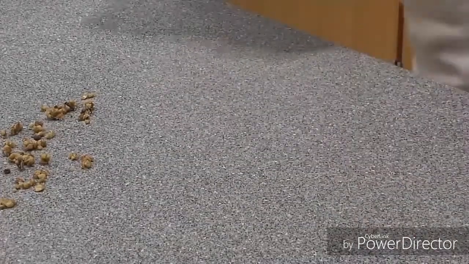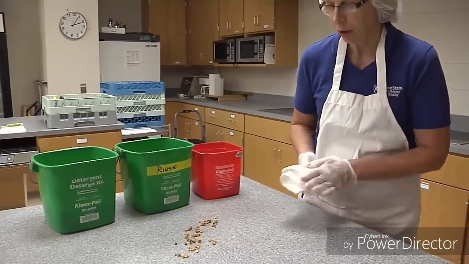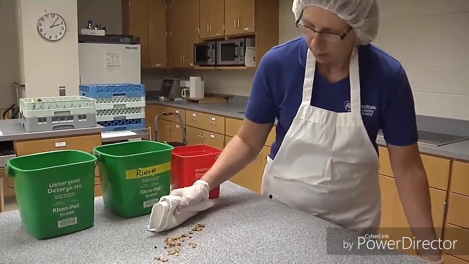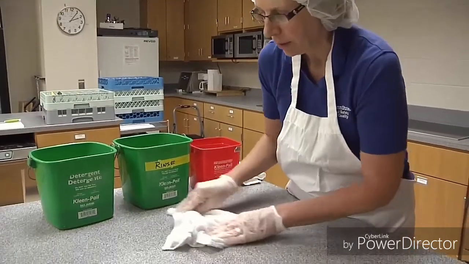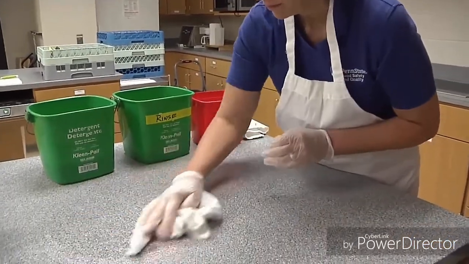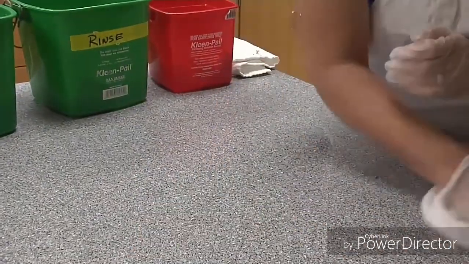First, prior to washing, large food particles must be removed from the surface through soaking, scraping, or scrubbing. Then the surface must be cleaned or washed in detergent and water. Water temperature should be 110 degrees Fahrenheit with the appropriate concentration of detergent.